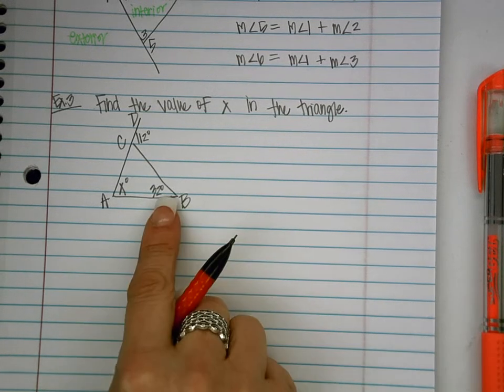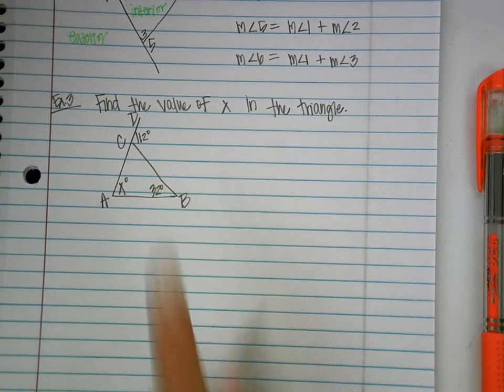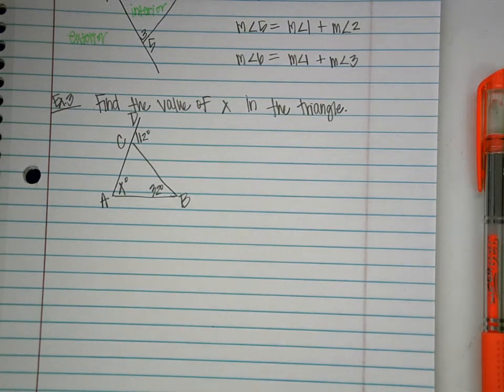This is the 32, an x, and a 112. Guys, please, you're going to overheat it.